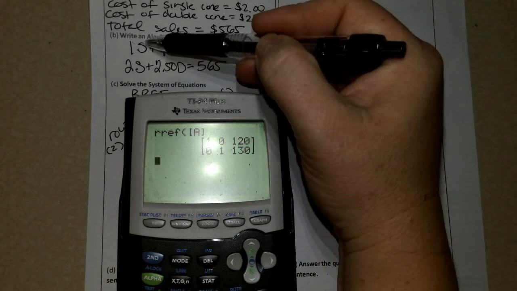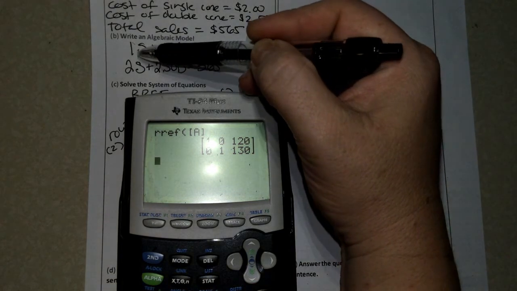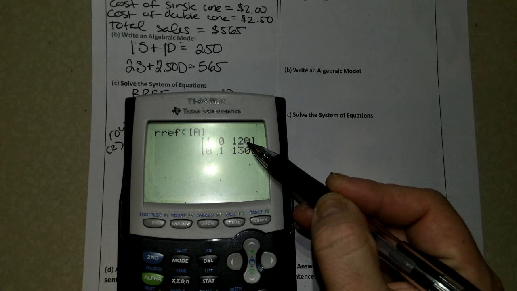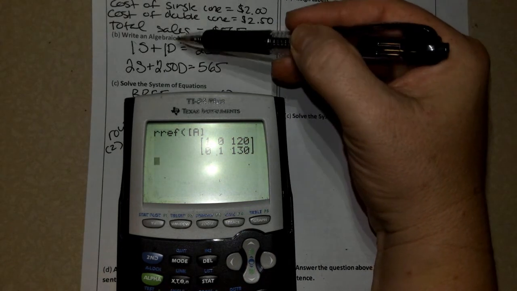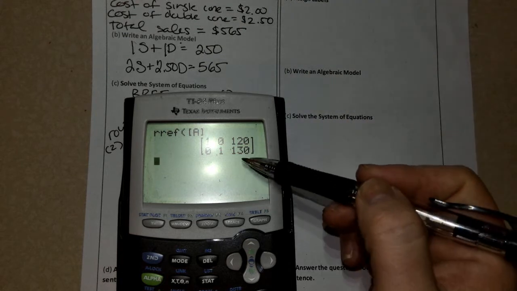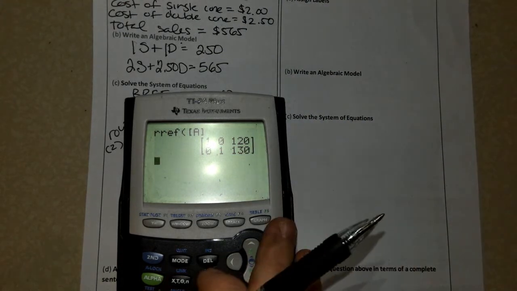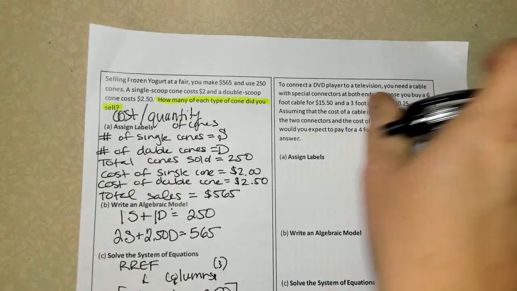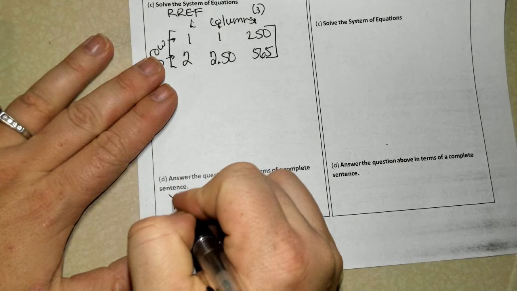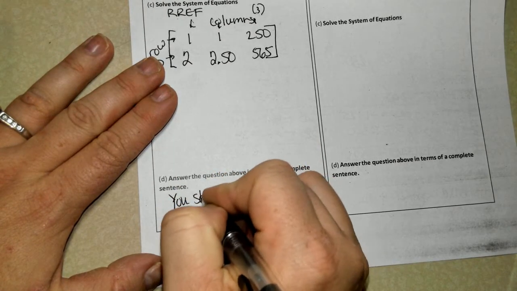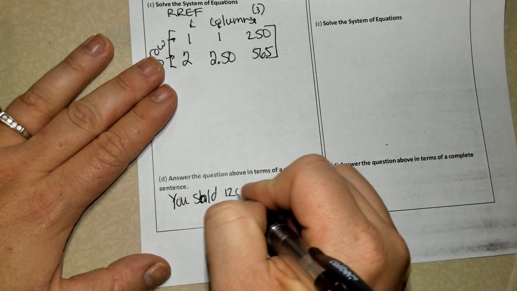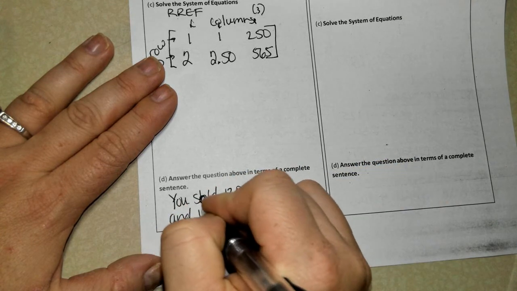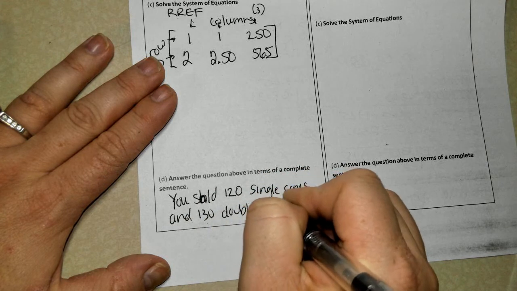Okay? The very first variable we have in our equations is S. What does S represent? That means the first answer is single cones. The second variable we have represents double cones. So as a complete sentence down here, we will answer the question, how many of each type did you sell? You sold 120 single cones and 130 double cones.